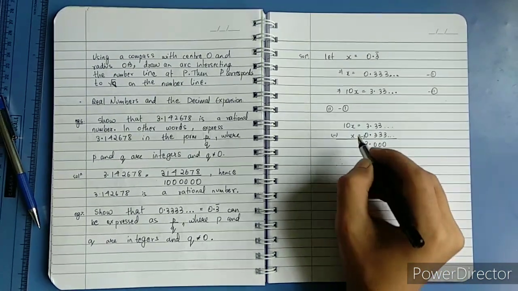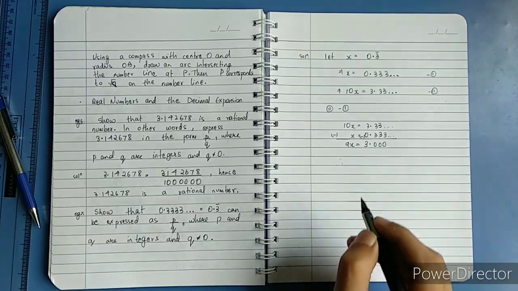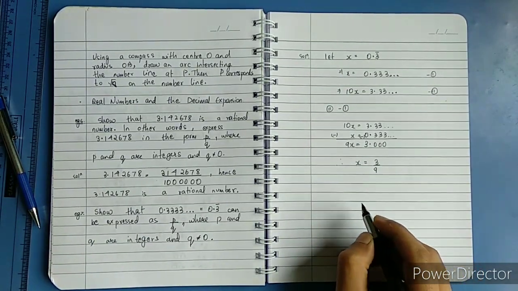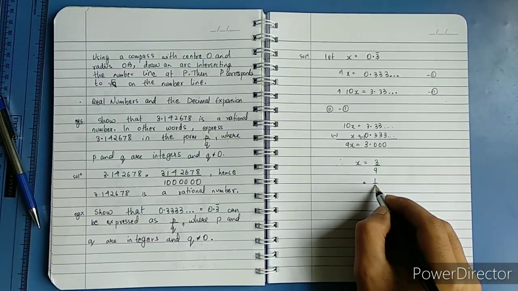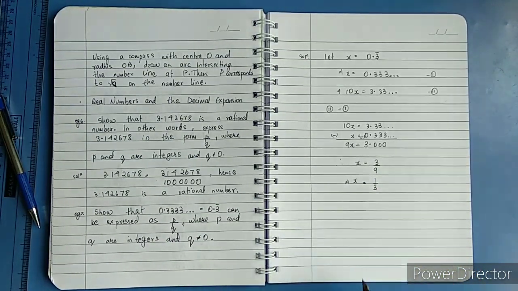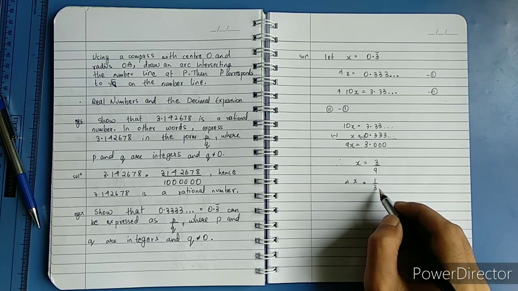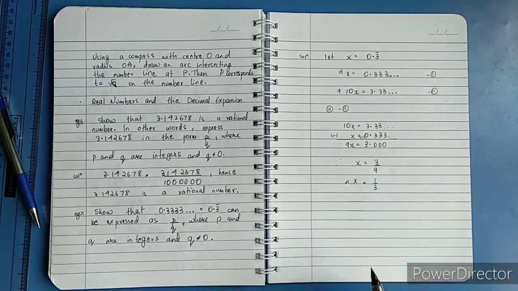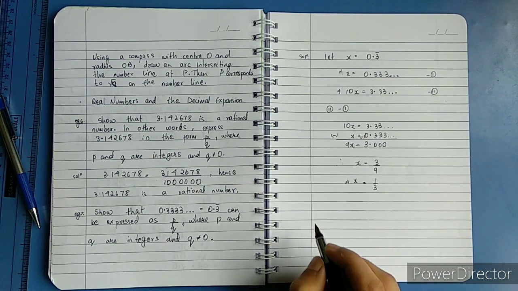Therefore 10x minus x is 9x, equal to 3. So x will be equal to 3 by 9, which is equal to 1 by 3. So we have denoted x in the form of p by q, where p and q are integers and q is not equal to 0. So this is how we are going to show it.